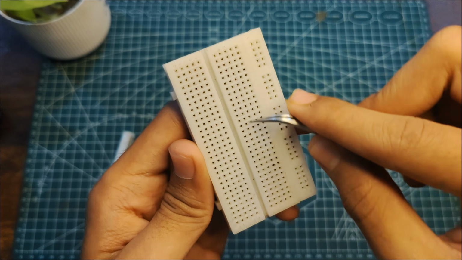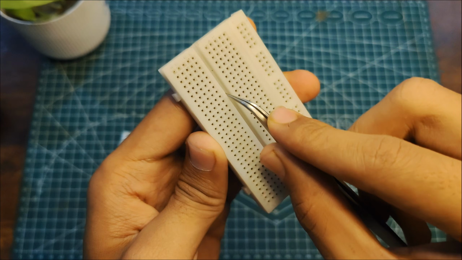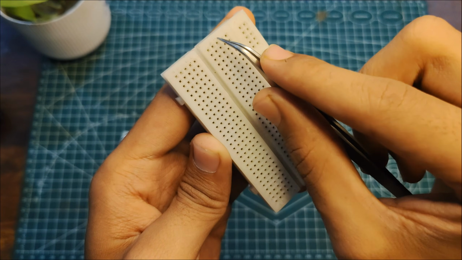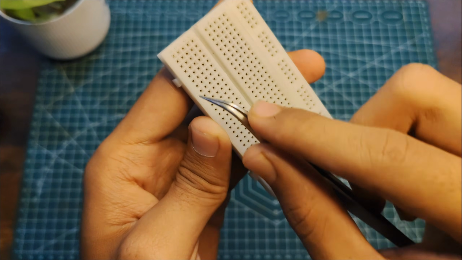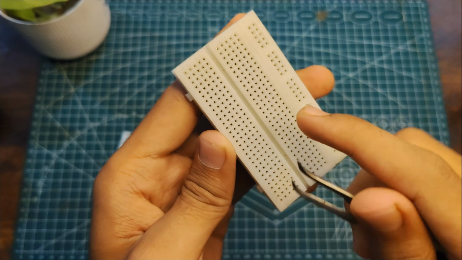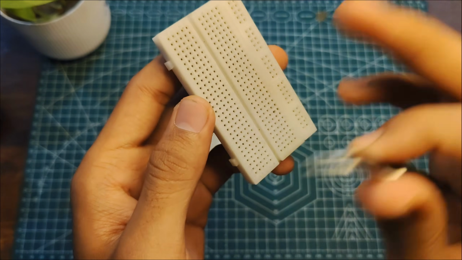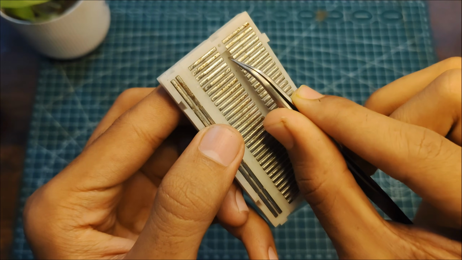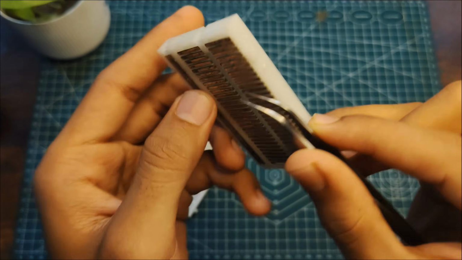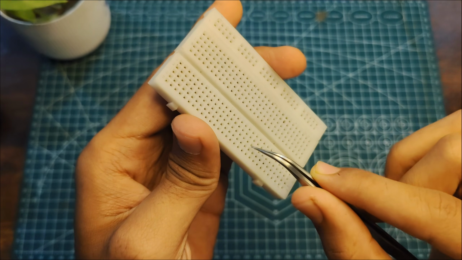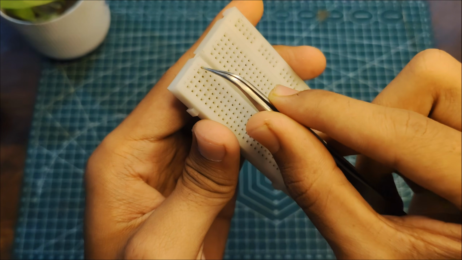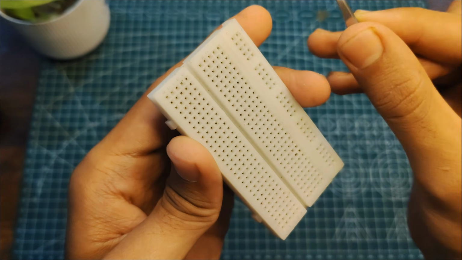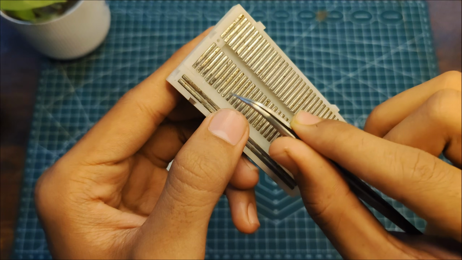So this is one part, and the next thing is the gap. This is called the central gap, which actually isolates the first area from the second area. So this area and this area are insulated. If I flip it out, you can see these are connected, but over here there is a gap. So all the connections on this side are connected with the horizontal rows, and all the connections on this side are isolated and then again connected in a horizontal row.